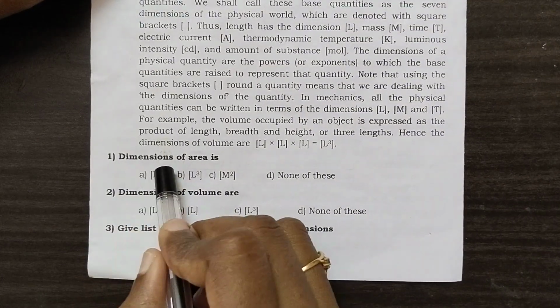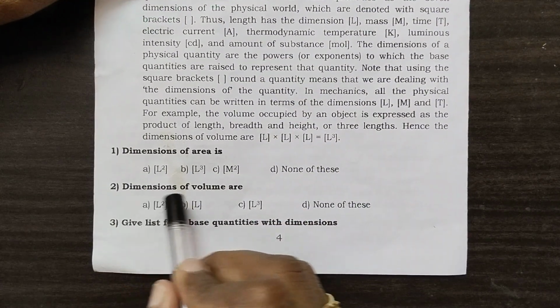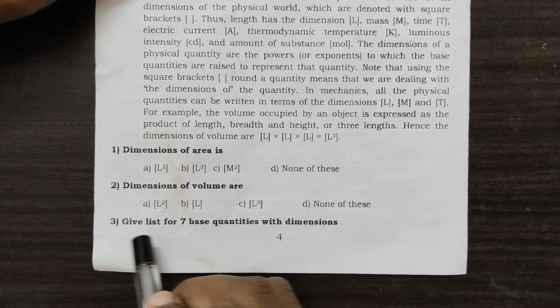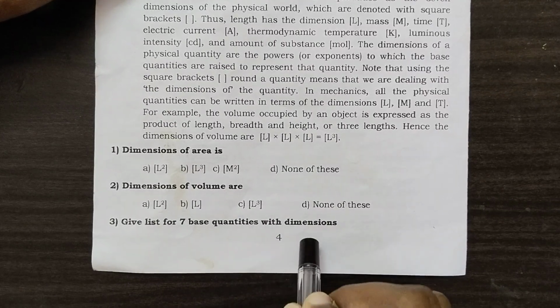So, first question, dimensions of area is. Second one, dimensions of volume are. Third one, give list for 7 base quantities with dimensions.